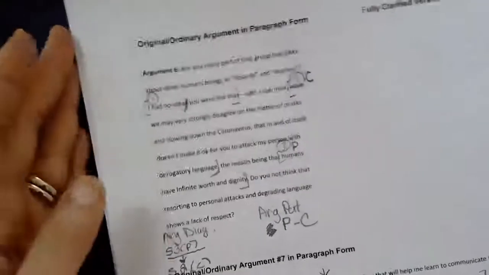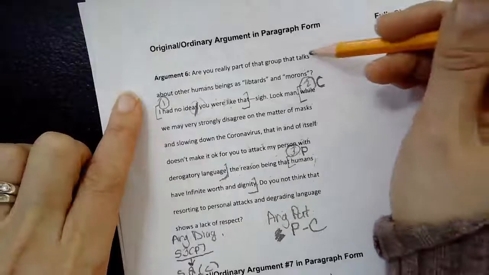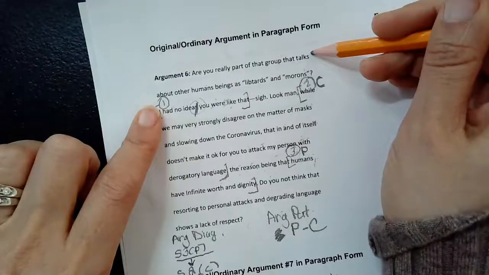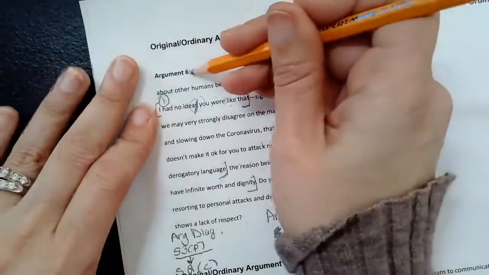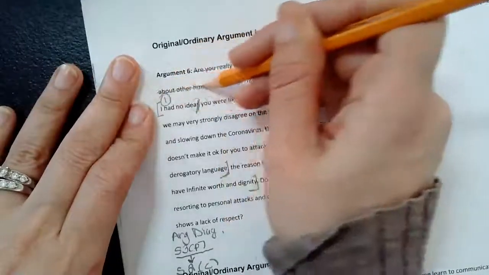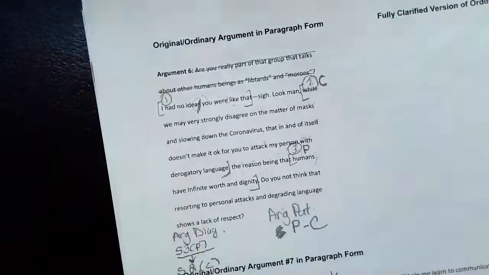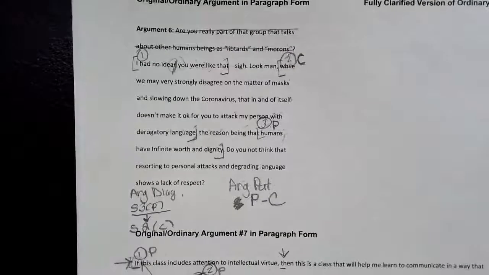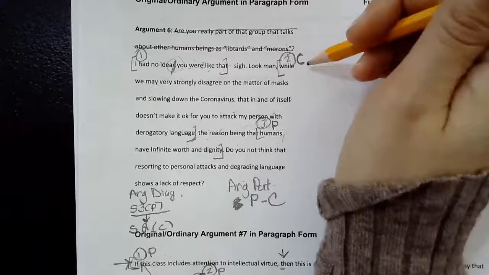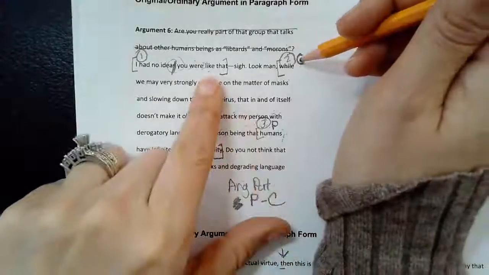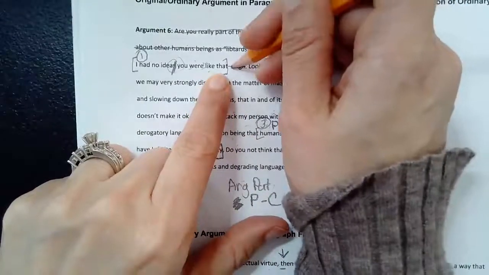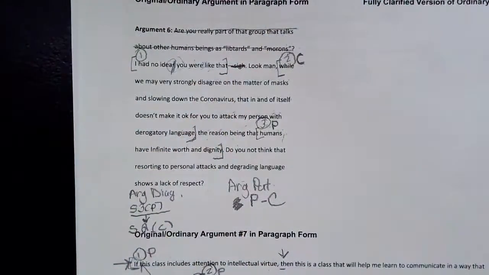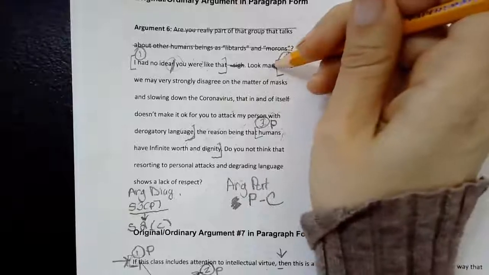Okay, so let's do one more argument in this video. Are you really part of the group that talks about other human beings as libtards and morons? Of course, that's a question. We didn't bracket it or number it, so it should be crossed out, or we should strike it out. Again, if you want to practice, and you should, pause the video. Okay, I had no idea you were like that. Sigh. You're just using a word to express a nonverbal. Look, man, that's a command. We're going to get rid of that.